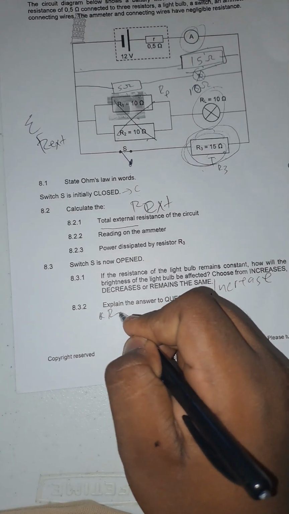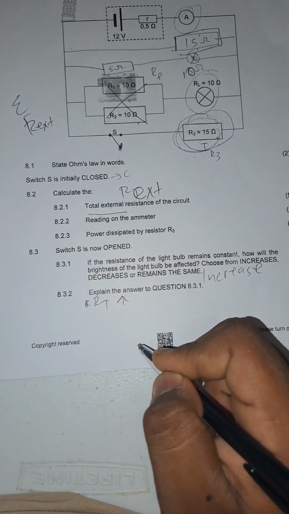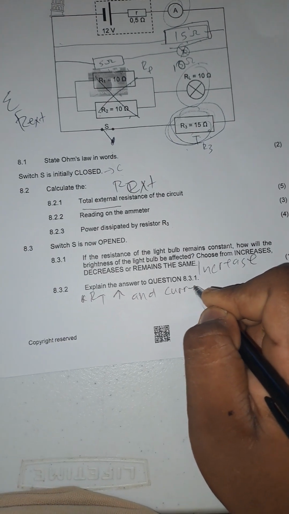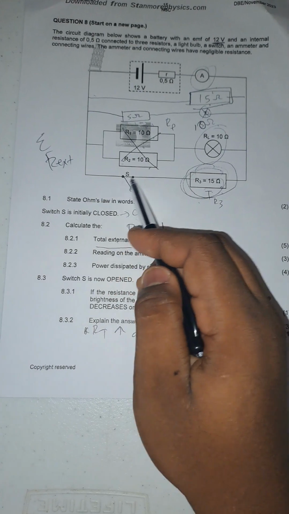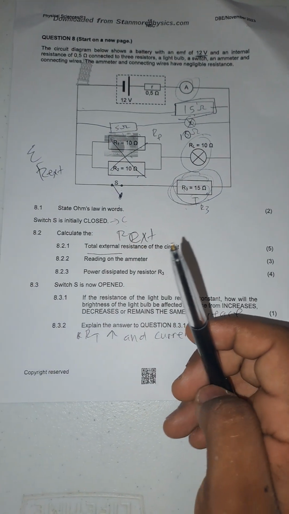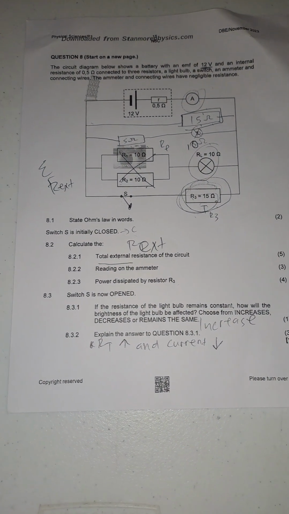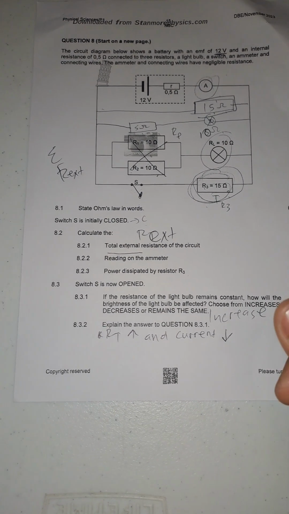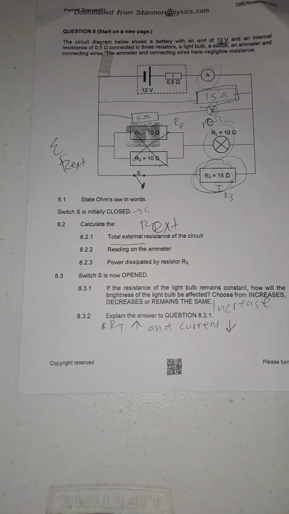So the total resistance of the circuit increases, and the current decreases, because the current is no longer going to flow through this resistance. Then what is another mark? The other mark can say the internal voltage will decrease and the external voltage increases.